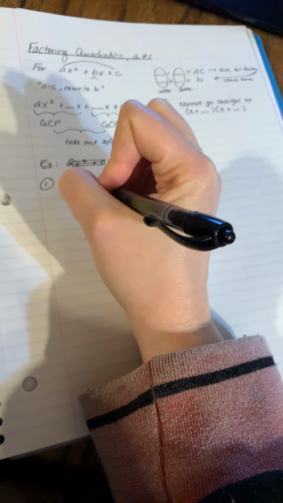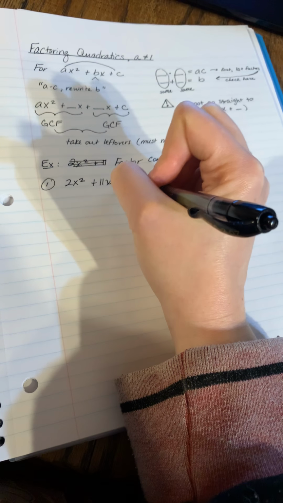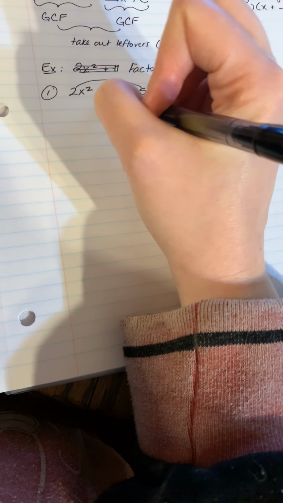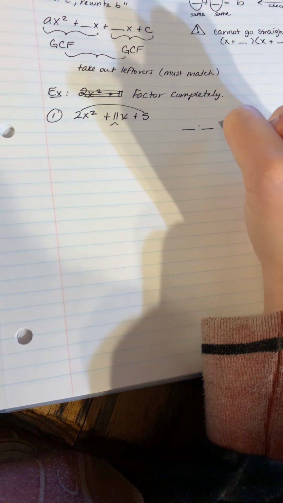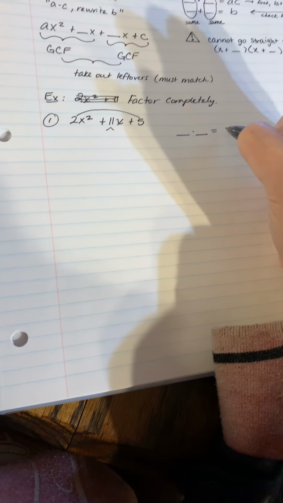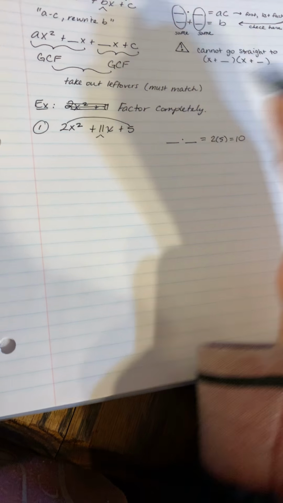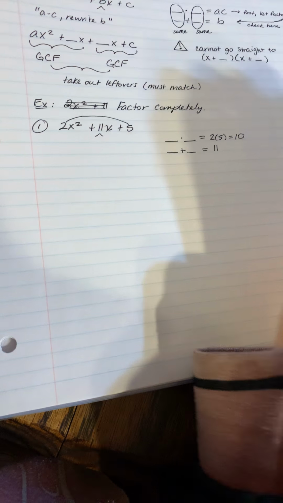Number 1: 2x squared plus 11x plus 5. All right, so we're going to go AC, rewrite B. So blank times blank equals AC, so 2 times 5, which is 10. And then blank plus blank equals B, which is 11.